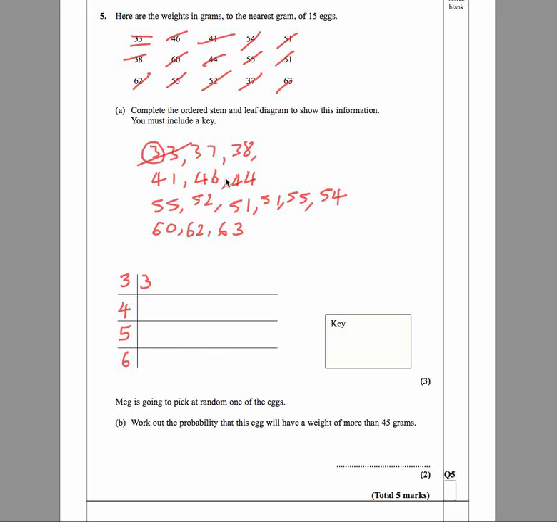So 33, 7, 8, and I'd leave yourself a little gap here just in case you do have to slot another one in. Okay, 1, 4, 6 is the right order for that. 1, 4, and 6, so 41, 44, 46. Then we got a pair of 51s here. Okay, so that's going to be 1, we'll put them both in, 1, 1, then a 52, then a 54, and 2 55s. Okay, and then 60s, 60, 0, 62, 63.